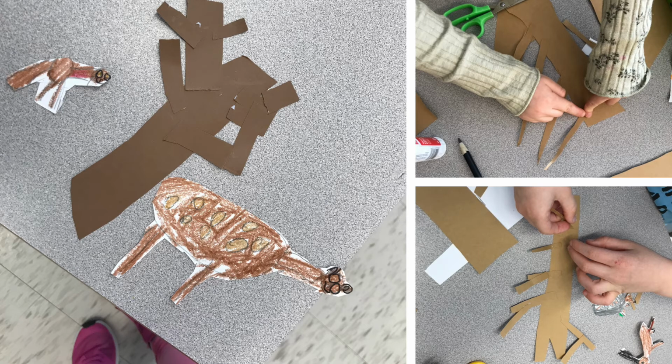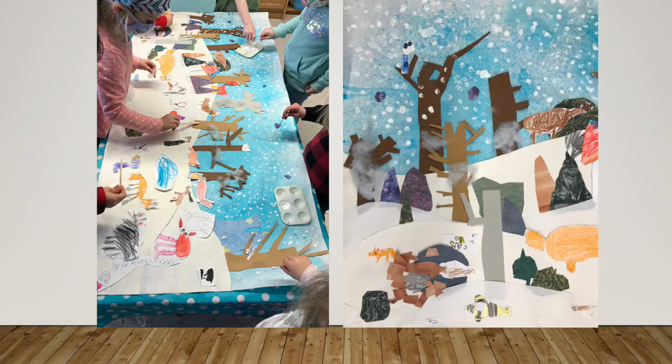We also looked at creating a whole landscape of over and under. This is a group of kindergarten students working on the trees that are over the snow and the animals that live over the snow. They work together to create all the things that live under the snow and put them together on this fabulous background. And you can see all of the layers.